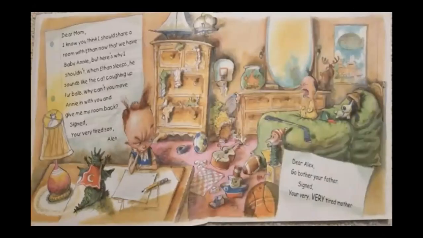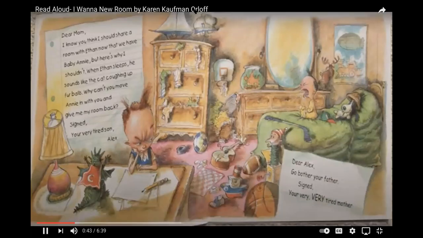Dear Mom, I know you think I should share a room with Ethan now that we have baby Annie, but here's why I shouldn't. When Ethan sleeps, he sounds like a cat coughing up fur balls. Why can't you move Annie in with you and give me my room back? Signed, your very tired son, Alex. Dear Alex, go bother your father. Signed, your very, very tired mother.